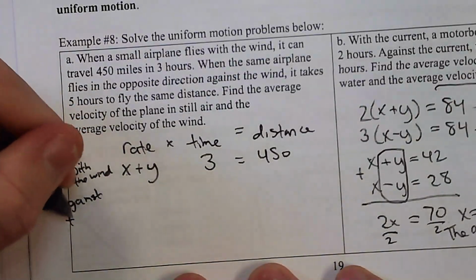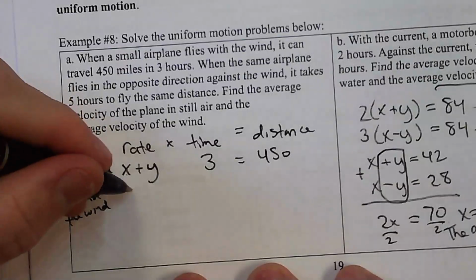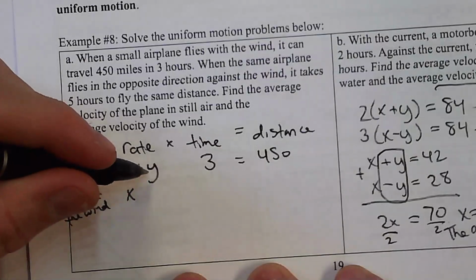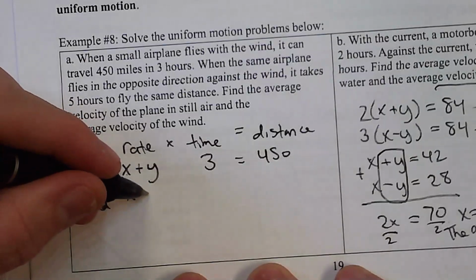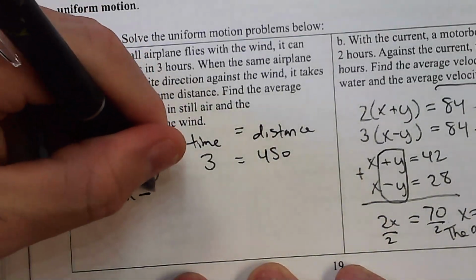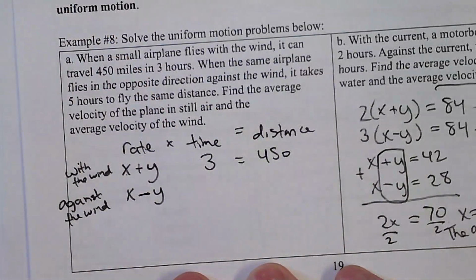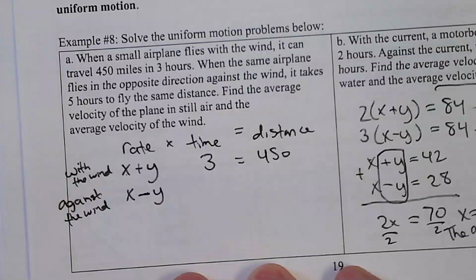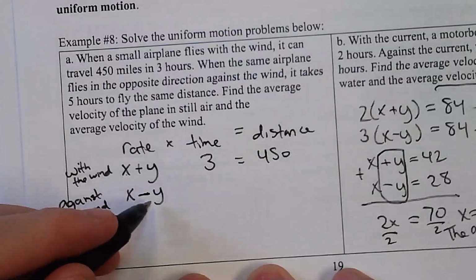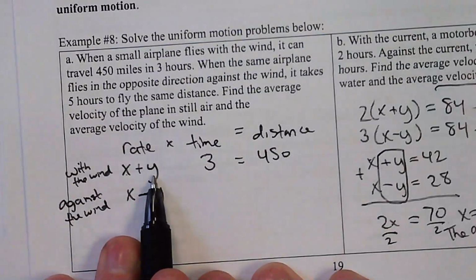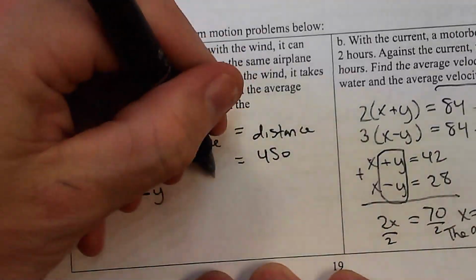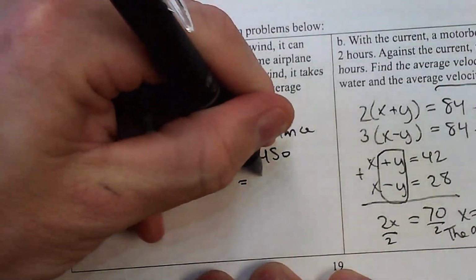Against the wind. So you're going a certain rate. Now, if you're going against the wind, what's happening with this Y here? What's it doing this time? If you're going into the wind. Huh? Is that Giovanni? Good job, Giovanni. So you're subtracting that because you're going against the wind, so it's bringing down your velocity. So here the wind's helping your overall velocity. Here it's taken away. And it's 5 hours, and it's the same distance.